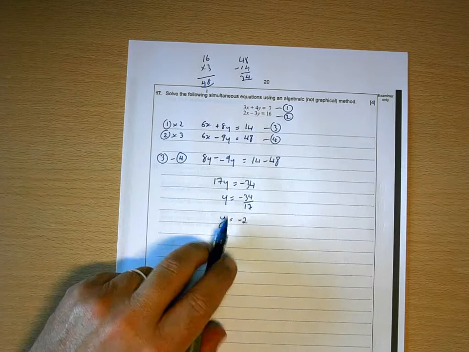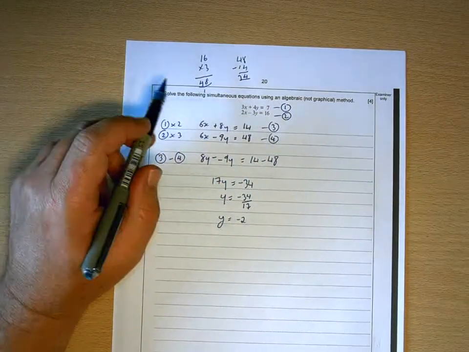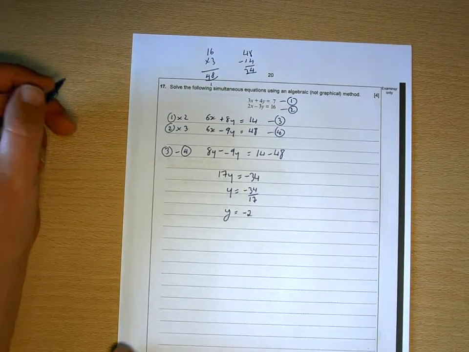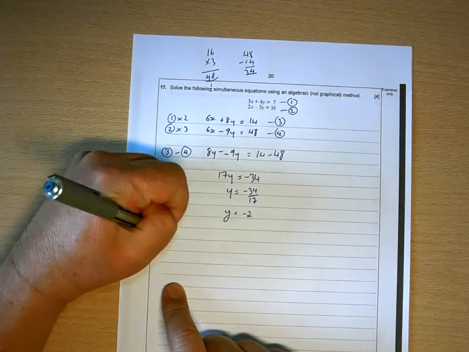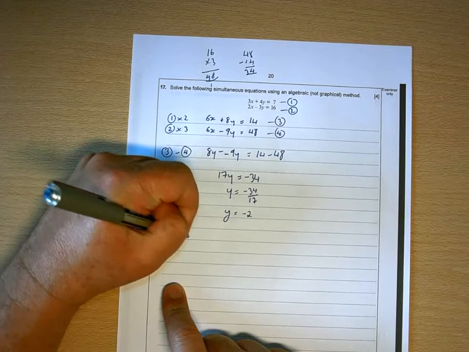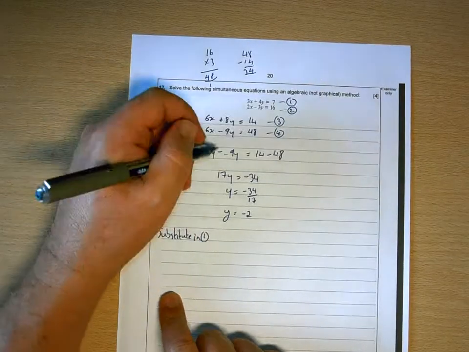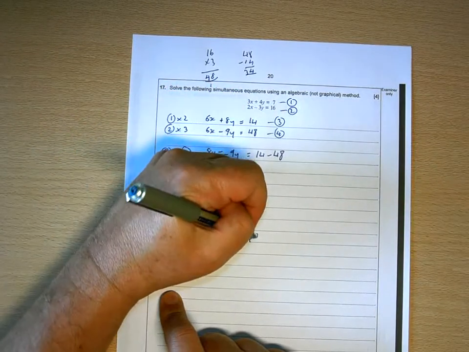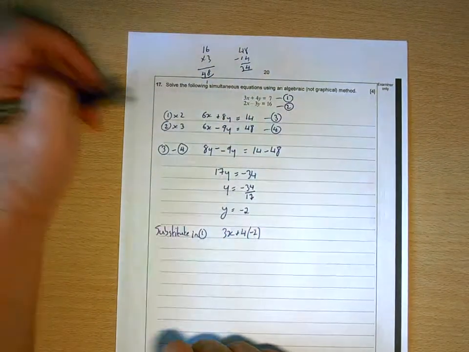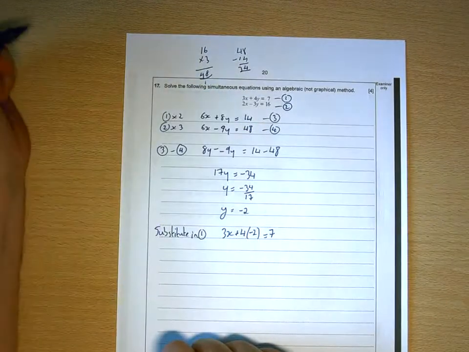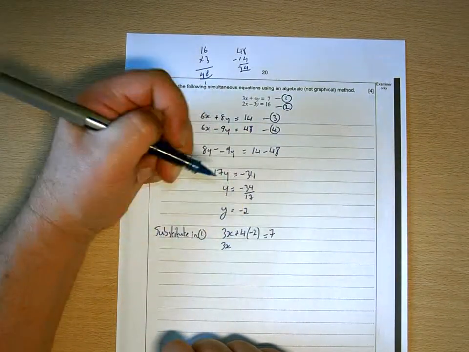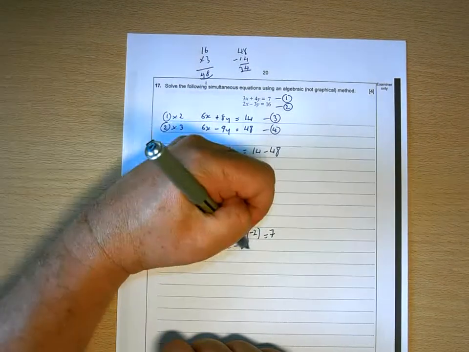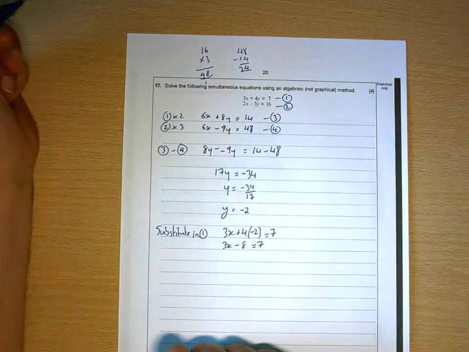We then have to put that back into one of our equations, and let's choose equation 1 because it's one of the smallest numbers. So we substitute in 1. Instead of y, I've got negative 2 equals 7. 4 2s are 8. Plus times a minus, signs are different, answer is negative 7.